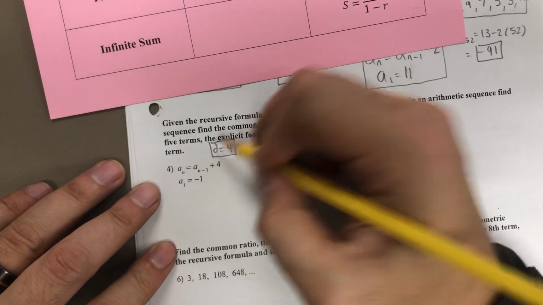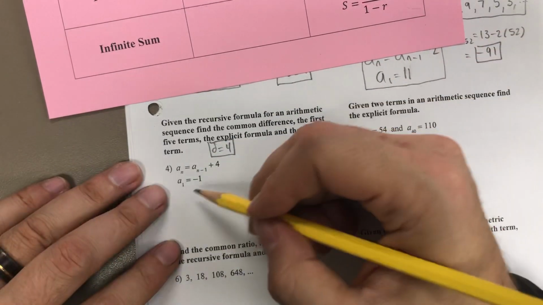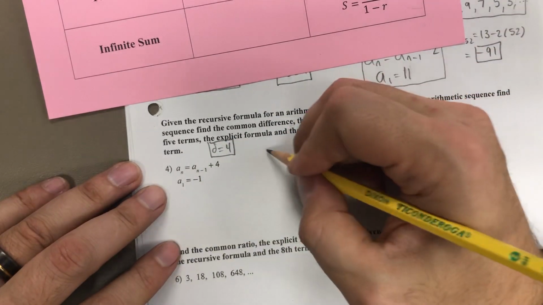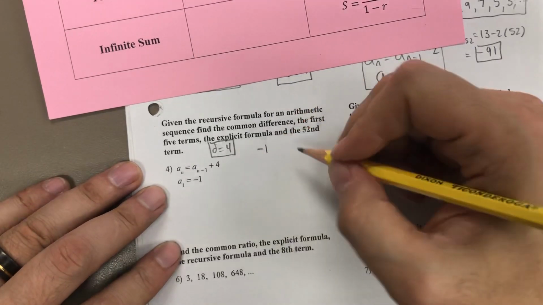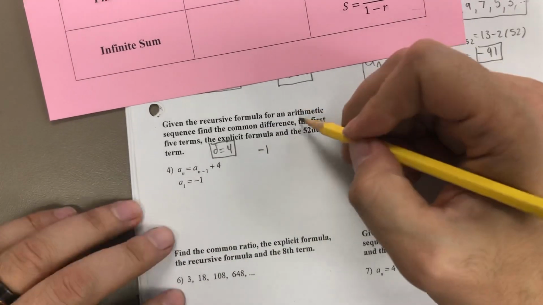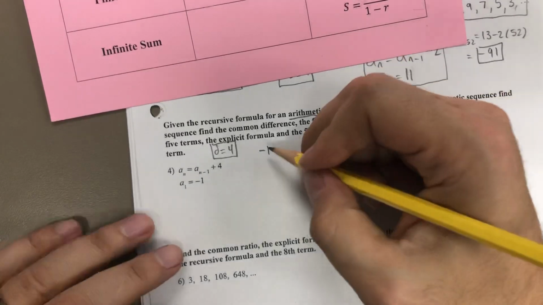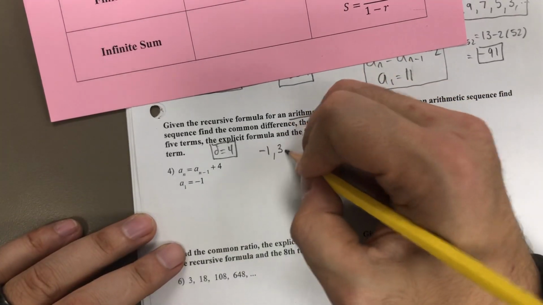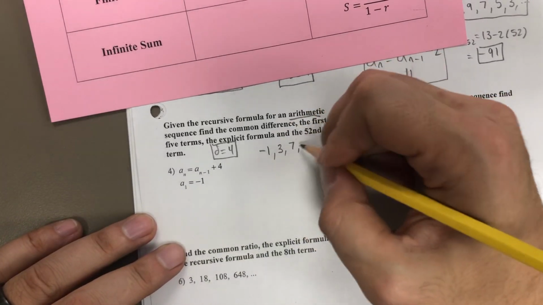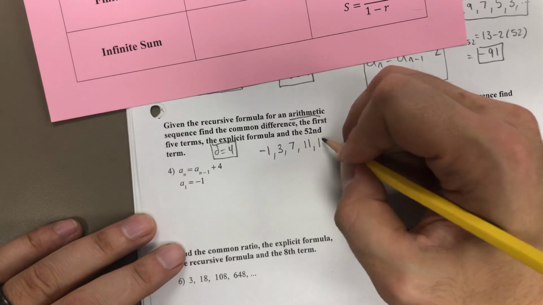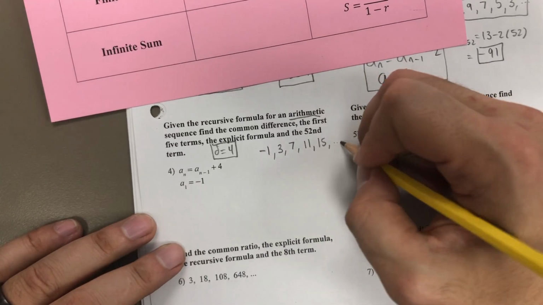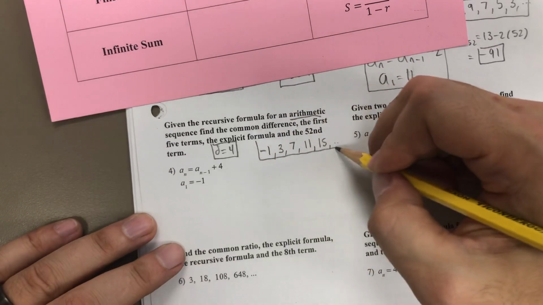So that's pretty easy. Then to find the first 5 terms, they already give you the first term right here, -1. And then the common difference is 4, so just keep adding 4, because you know it's arithmetic. It keeps adding the same number each time. So -1 plus 4 is 3. 3 plus 4 is 7. 7 plus 4 is 11. 11 plus 4 is 15. 15 plus 4 is 19, and so on. But we only need the first 5 terms, so there we go.